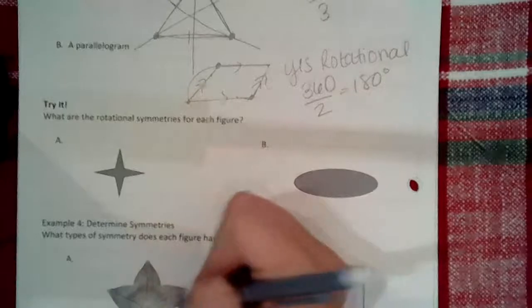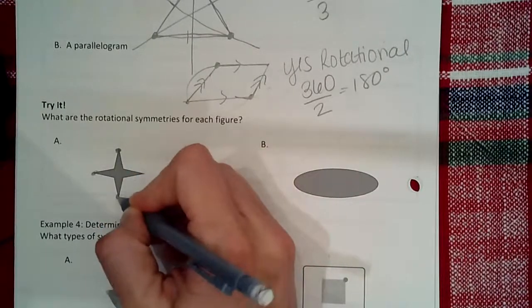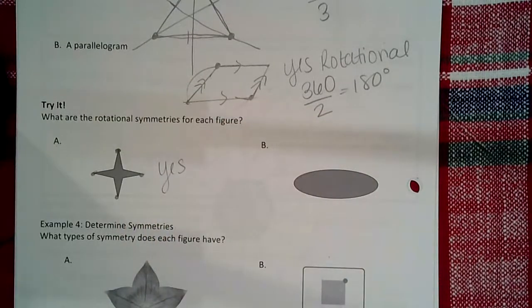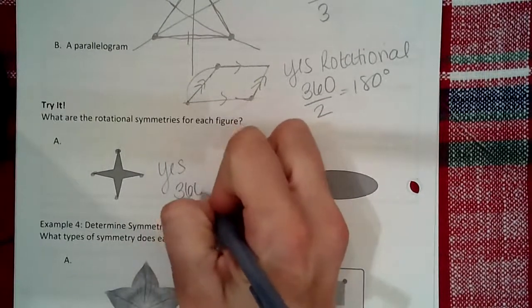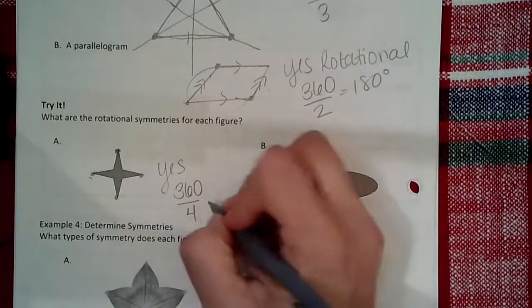All right, what are the rotational symmetries for this? Can this be turned? Yes, this point will fit once, twice, 3 times, 4 times. So yes, this has rotational symmetry. If I wanted to find the degree, I take 360 and divide it by the 4 times that it'll fit, 90.